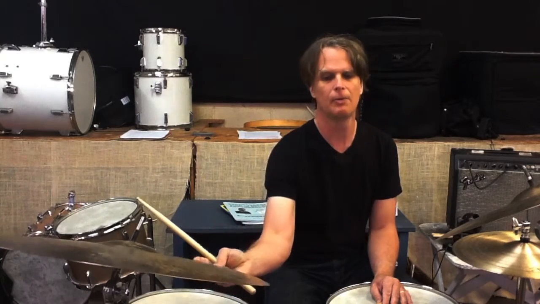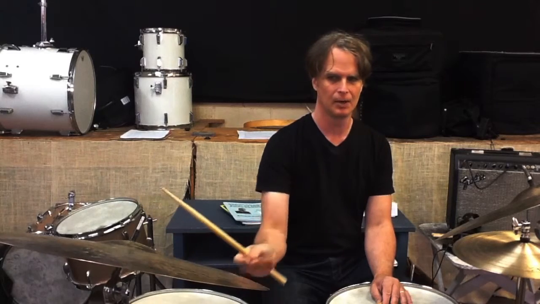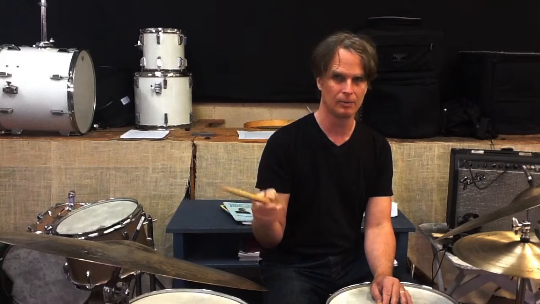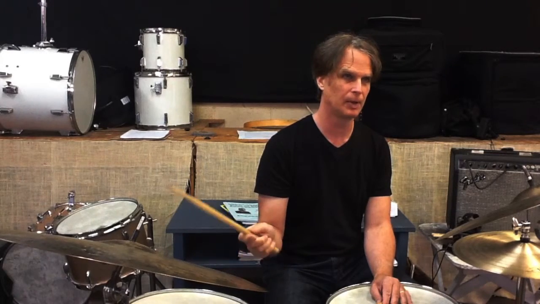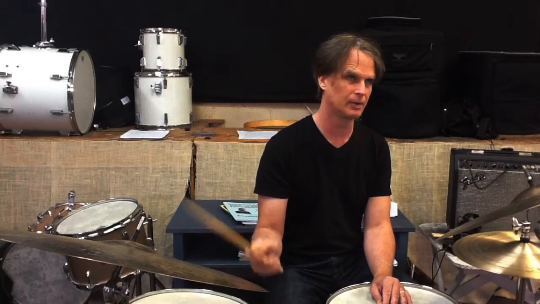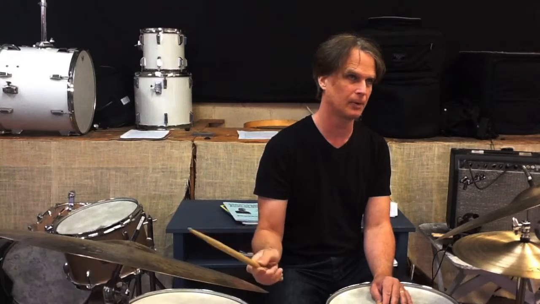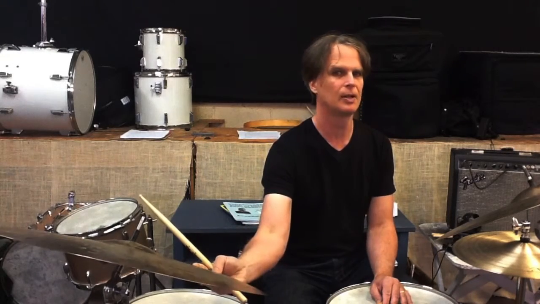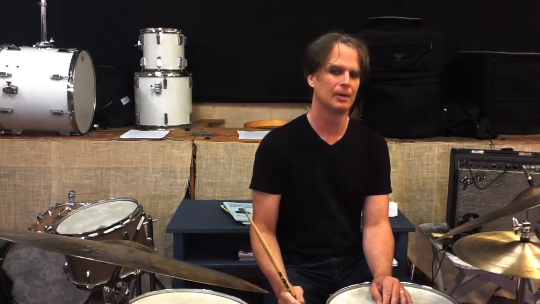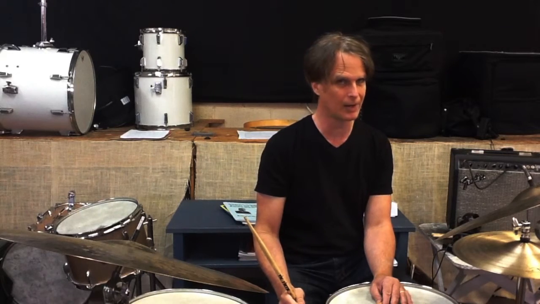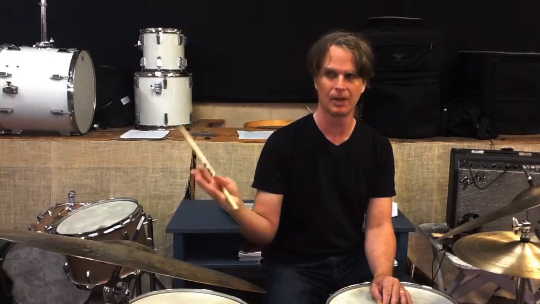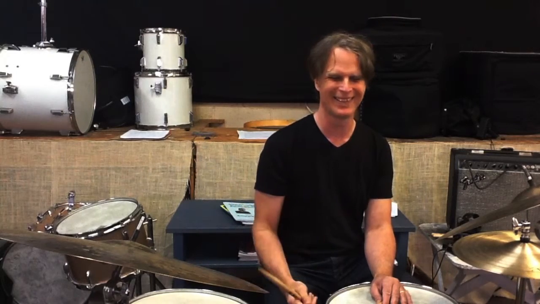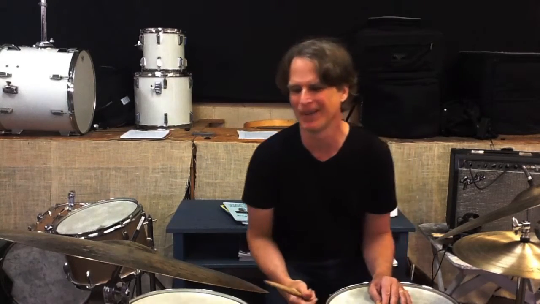So you need to know what the triplet subdivision is in order to correctly place that 3rd beat of the triplet. It's a really good idea to slow things down and practice that while counting out loud like that, keeping the triplet grid or triplet subdivision firmly in mind so that you're placing that skip beat in the right spot.